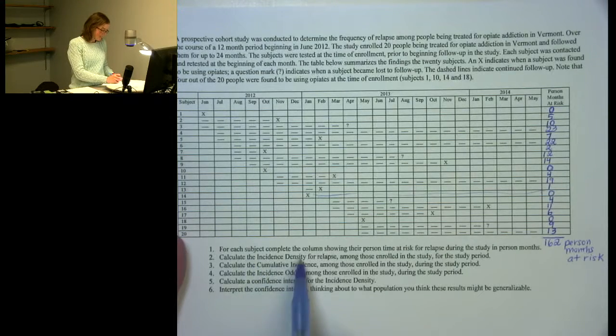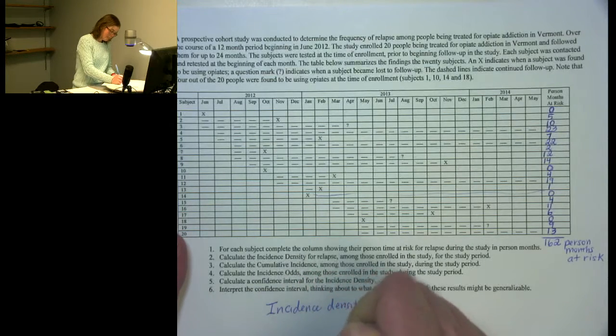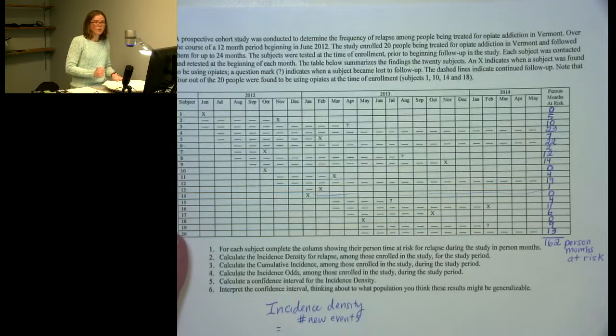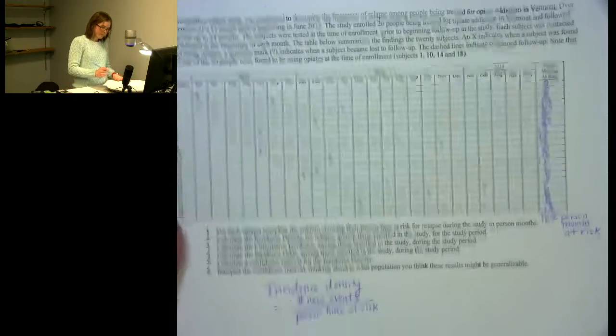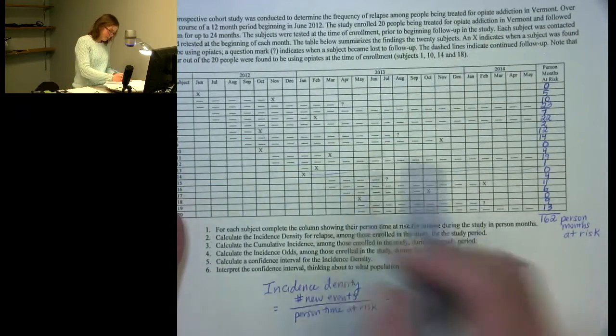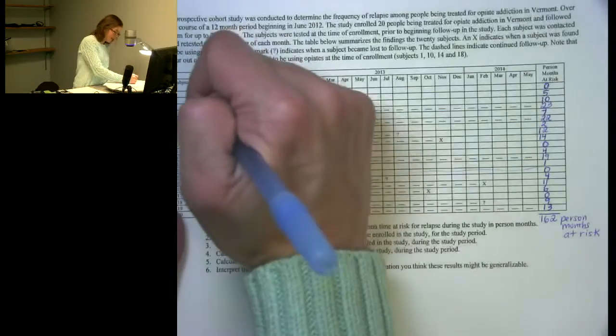Question 2 asks us to calculate the incidence density for relapse among those enrolled in the study for the study period. So incidence density is the number of events that we observed, and this is new events because incidence only is interested in new events, so new relapses, divided by the person time at risk. So in this situation, if I look at new occurrences, now this is not a new occurrence. This is one that happened at the time of enrollment, so we don't count this one.